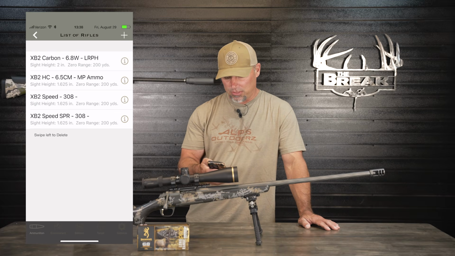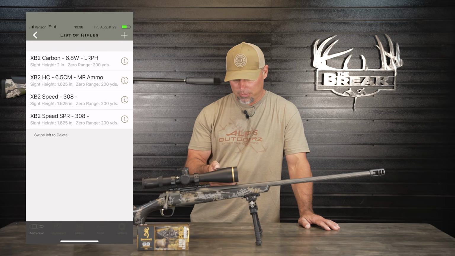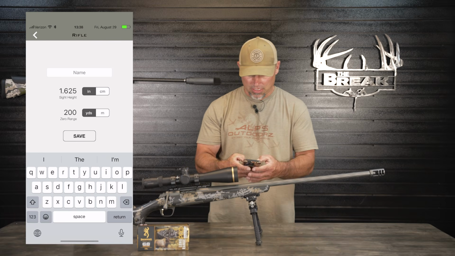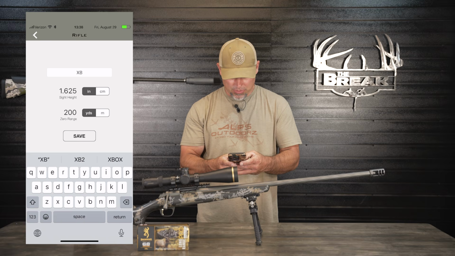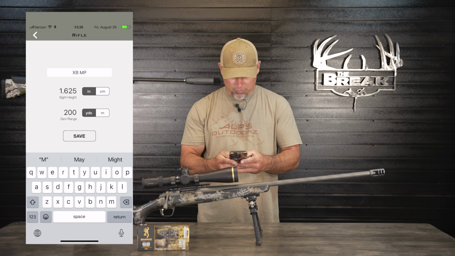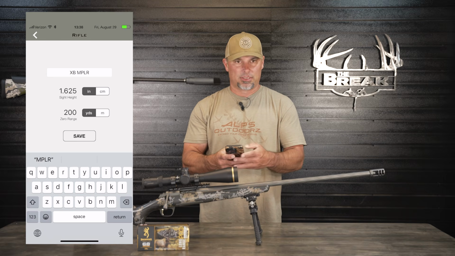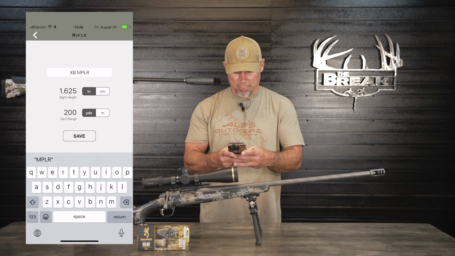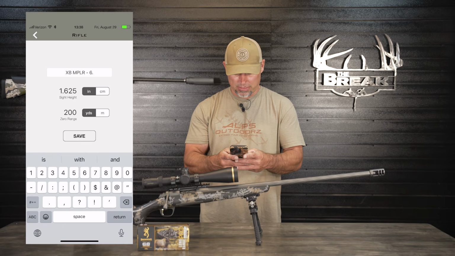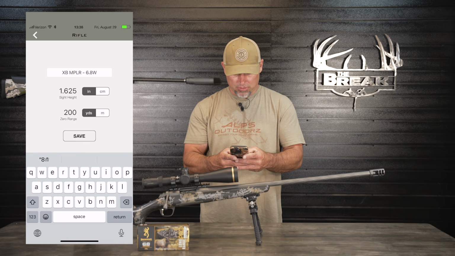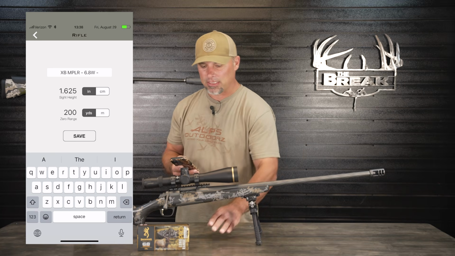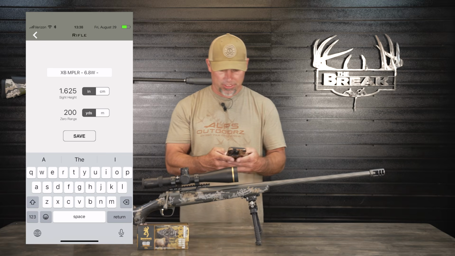So the first thing we're going to do is click on that gun at the top. We're going to hit the plus sign here, and we're going to name this rifle. It's the X-Bolt Mountain Pro Long Range. I usually just acronym them to save space here. And then I want to give a dash, and I'm going to name it 6.8W for Western, another dash, and then the ammo that this gun likes, which is the Long Range Pro Hunter.